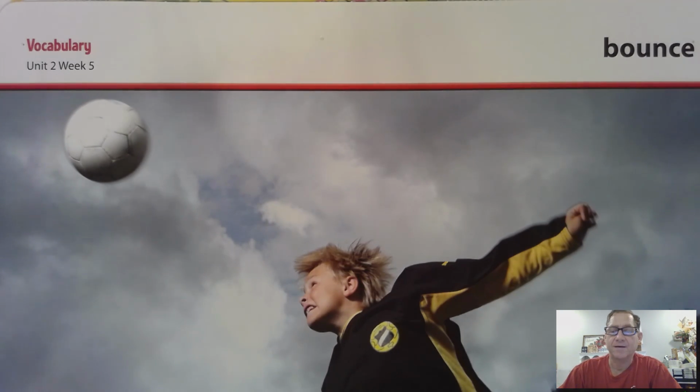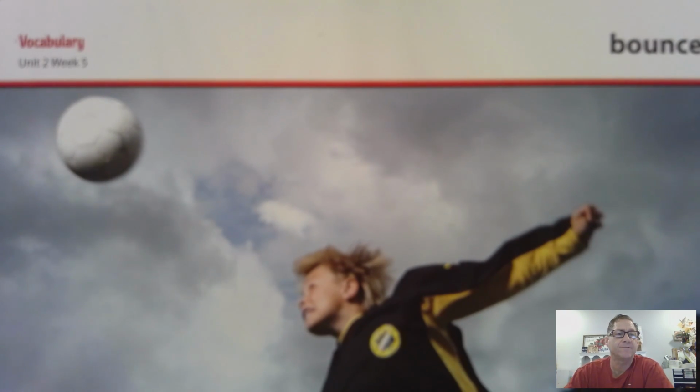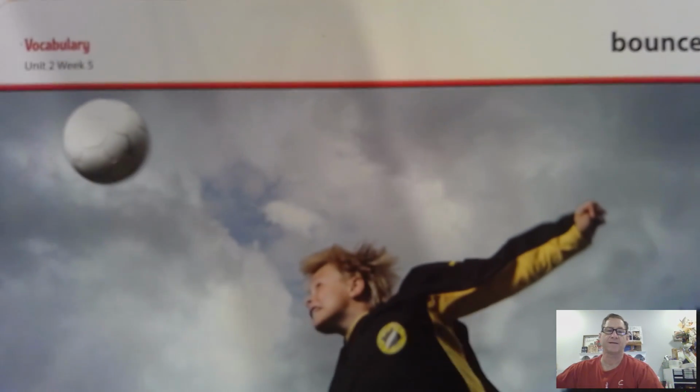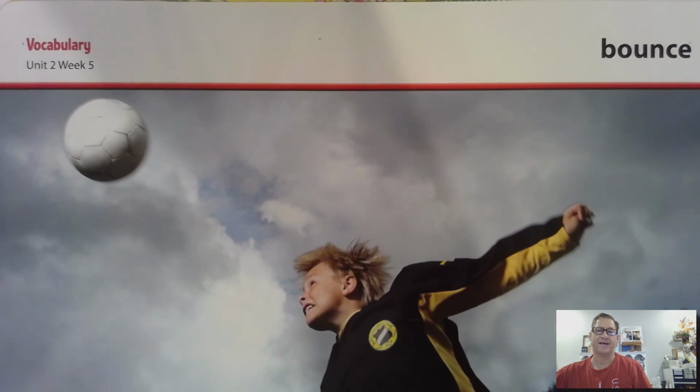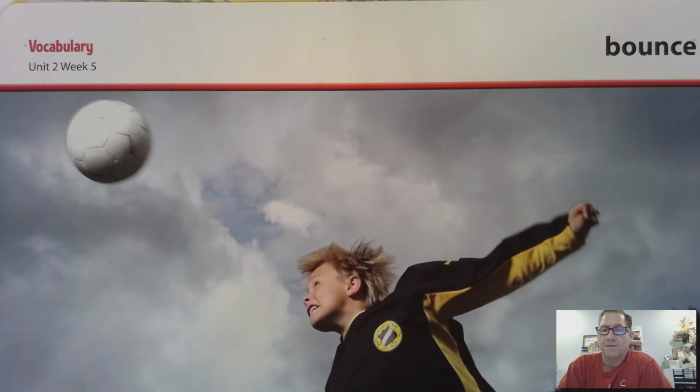Hello everybody. So we're going to cover the vocabulary words for Unit 2, Week 5. This week's a little different in that the selections are poems. So we have 4 main vocabulary words that show up in the poems, and then we're also going to have 4 poetry concepts that I'm going to discuss.